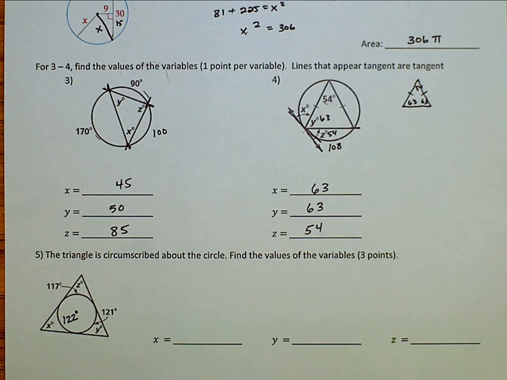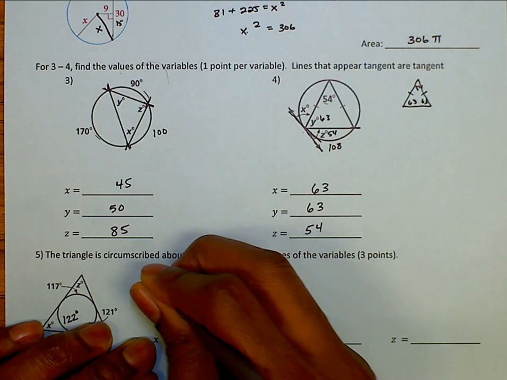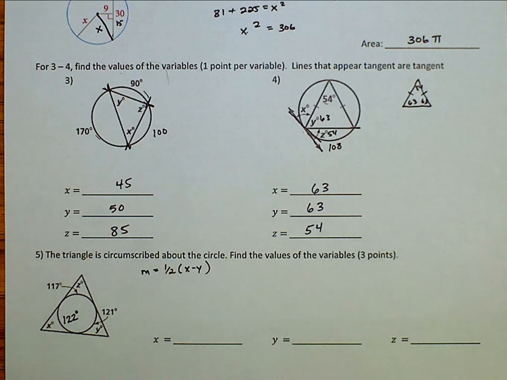Okay, so now as we find these angles, we will use the equation, because they happen on the outside, 1/2 x minus y, and that should give us the measure of those angles.